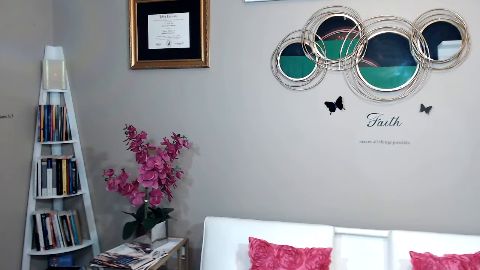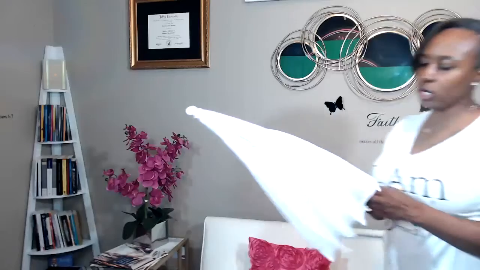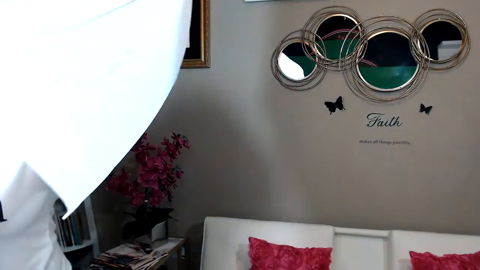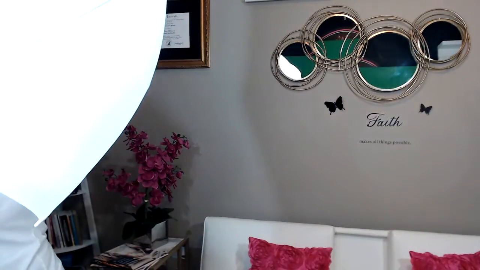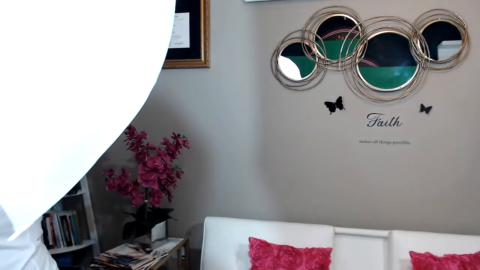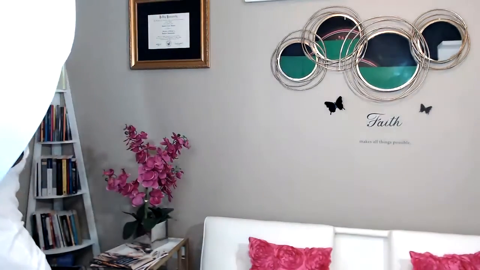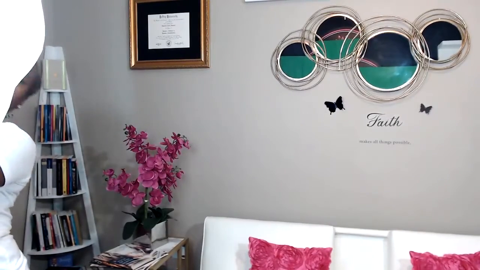If you have the white umbrellas, I'm going to show you what I'm talking about. The white umbrellas are these. If you ordered that light kit that we've been putting out, this is your umbrella. And if I was to go ahead and add this, just show you what it looks like. Now it's a softer light, but it's still lit.